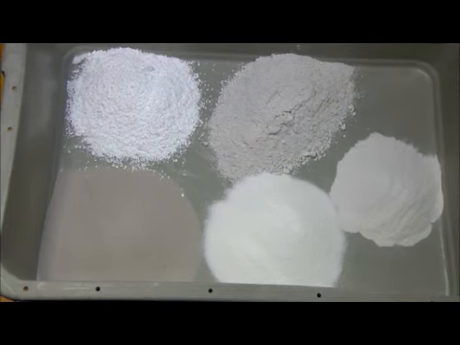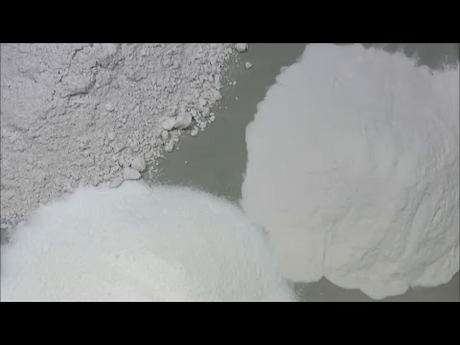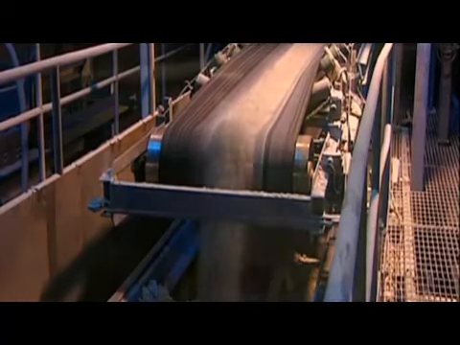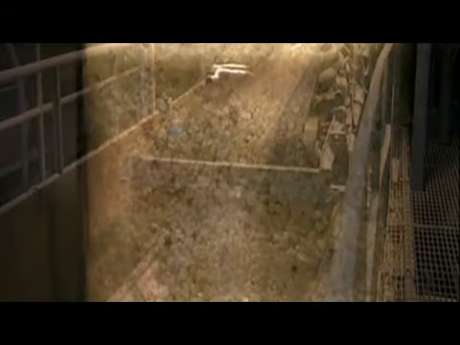Glass is made from raw materials mixed together. These materials are sand, soda ash, and limestone. Broken glass can be added to the mixture for recycling. This mixture is melted in a furnace. The temperature inside the furnace is 1500 degrees centigrade.